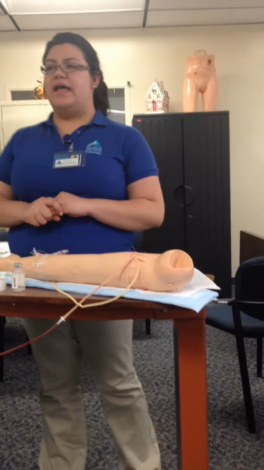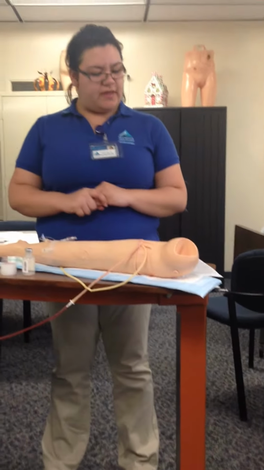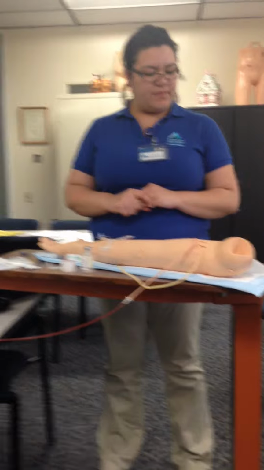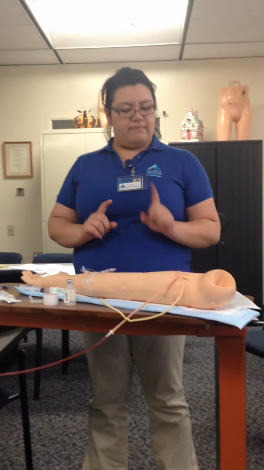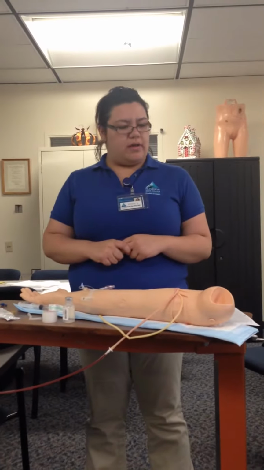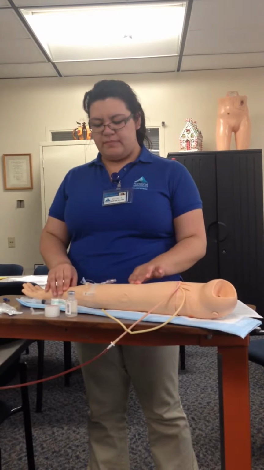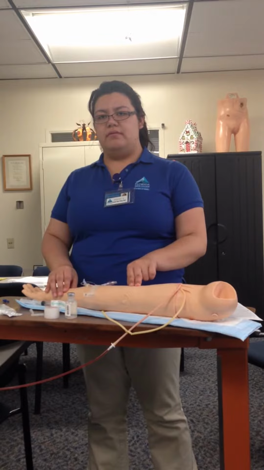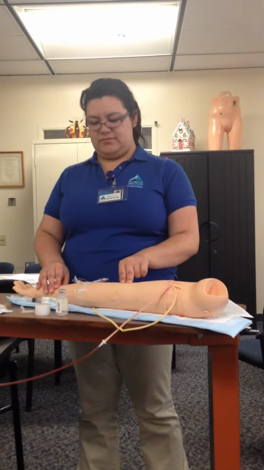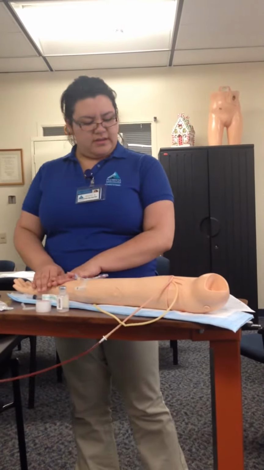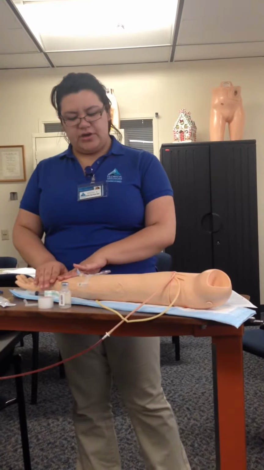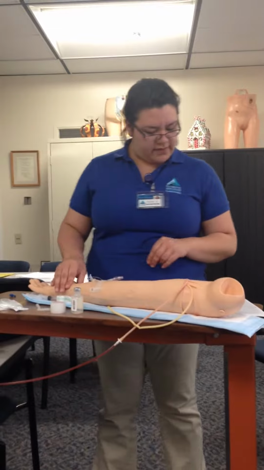I'm going to identify the client. I'm going to explain the procedure, that the doctor has ordered an IV med via the Minibag. I'm going to double check with the patient their name. Can you verify your name for me and your date of birth? John Jones, 2222. Okay, very good, Mr. Jones. Matches the wristband. I've seen in your chart that you don't have any allergies. Is this correct? That is correct. Okay, very good.